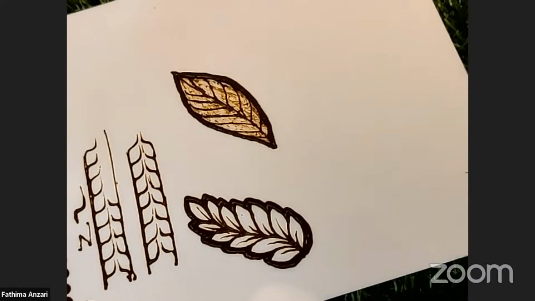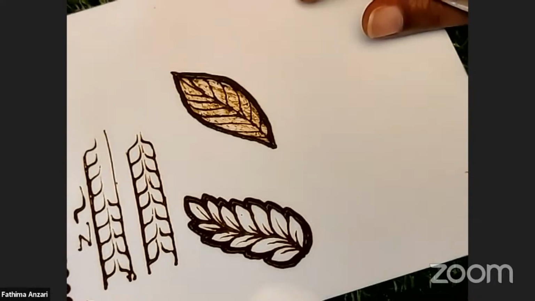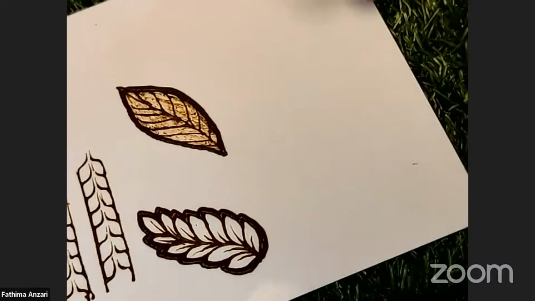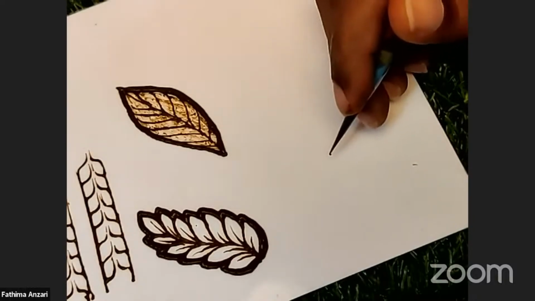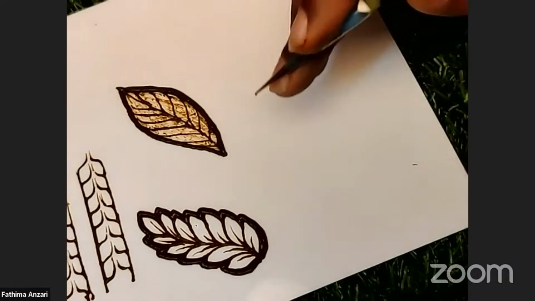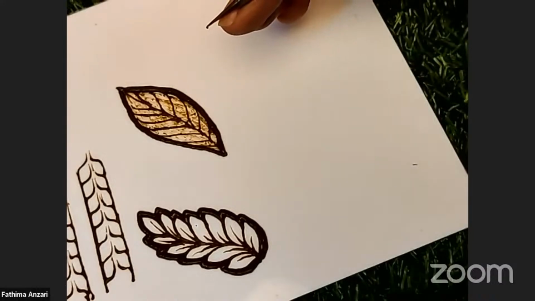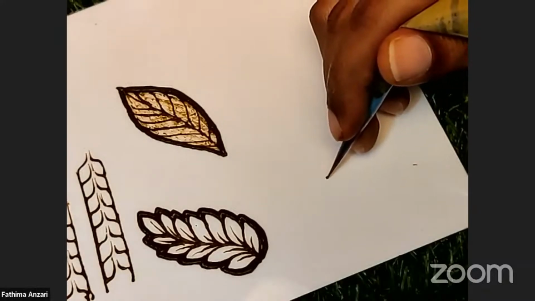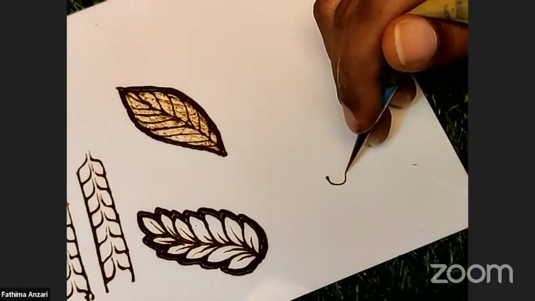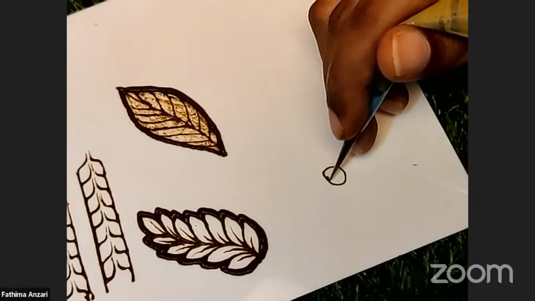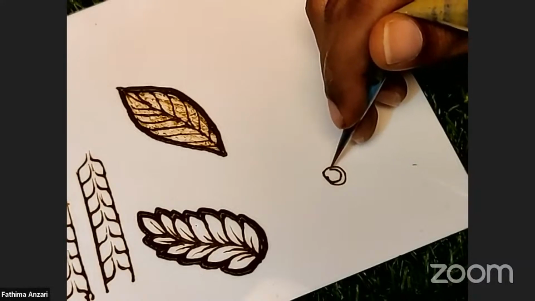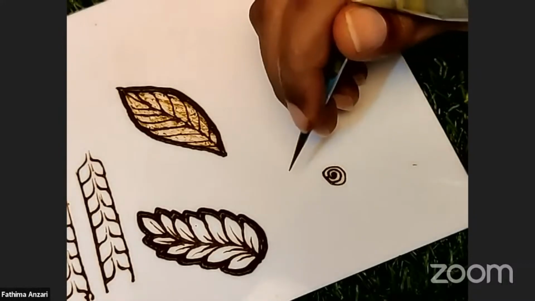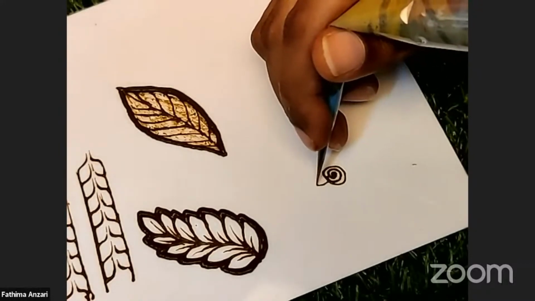Now, moving on to the next will be like 2 or 3 flowers. I'll show you. Mainly I'll show you a basic flower and a rose flower. The basic flower will be first. So first of all, I draw a swirl. Then on top of it I'm gonna give a layer of hums.